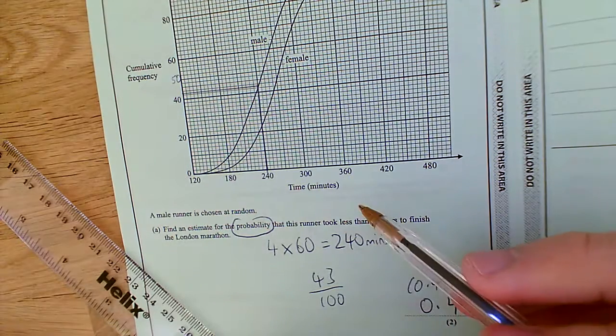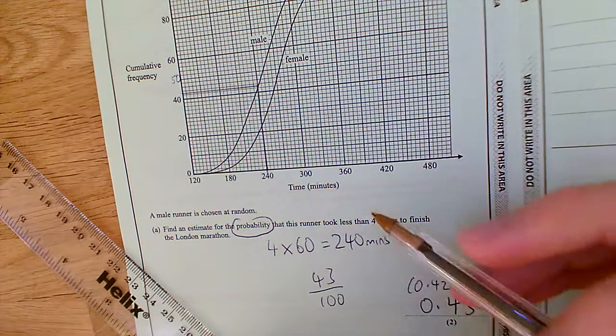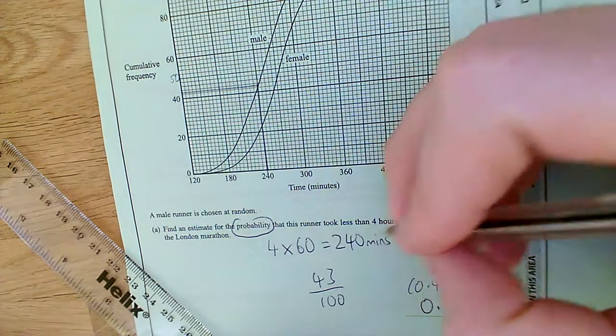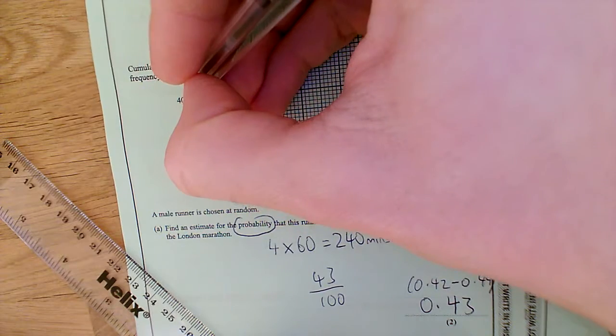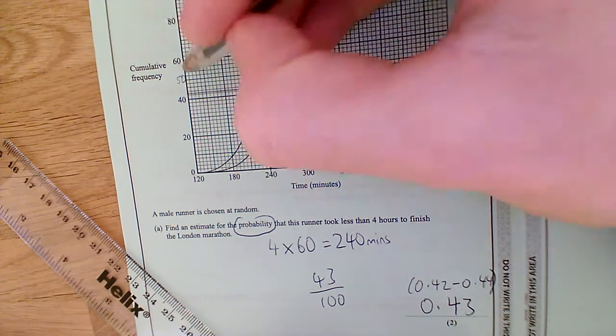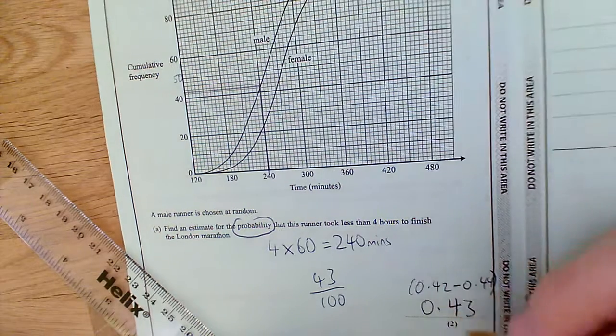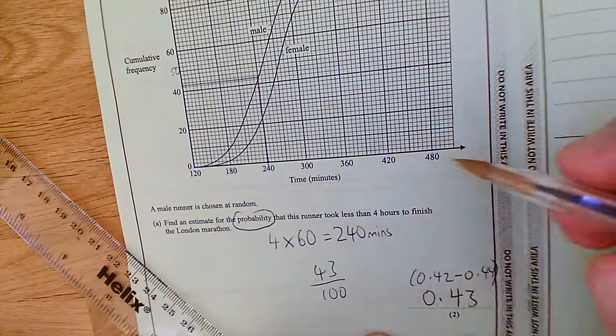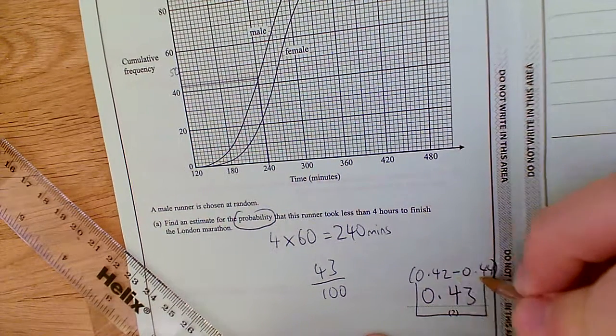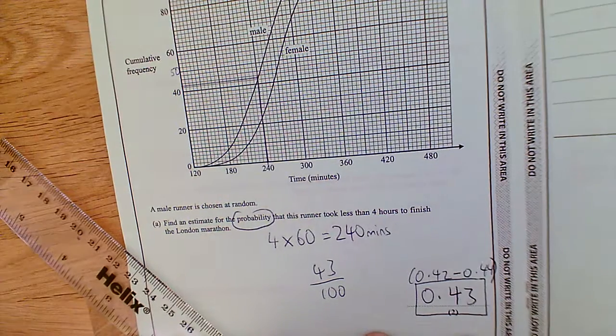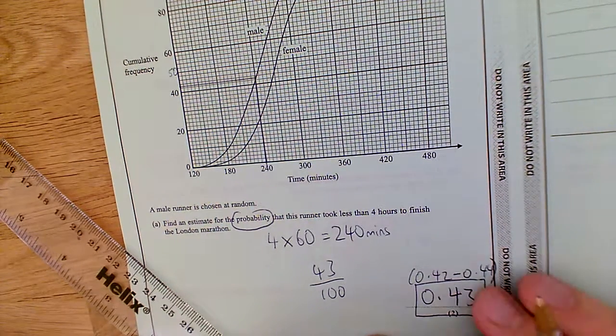Just remember in class we did somewhere where you had to read off for more than something. If it was the probability that a runner took more than 4 hours, once I read off the 0.43, it'd actually be the bit above that I was looking for, so it would be 0.57 as your final answer. But in this case it's less than. We don't need to worry about that. We just need an answer between 0.42 and 0.44.